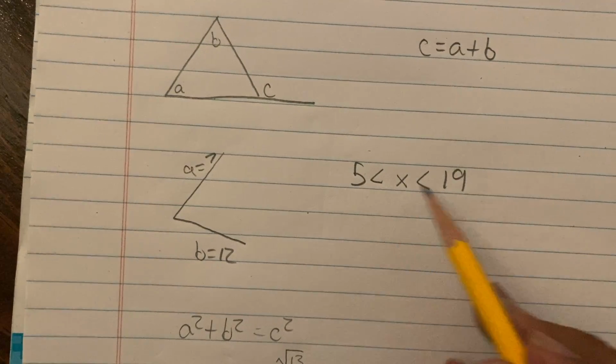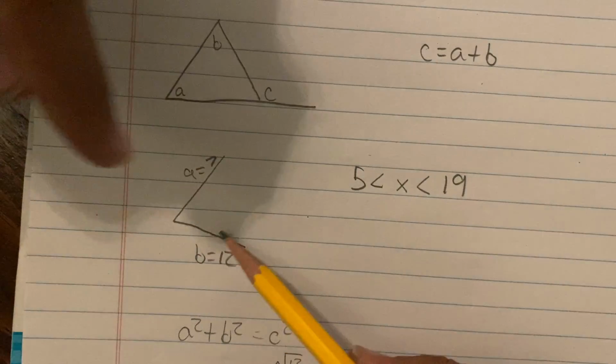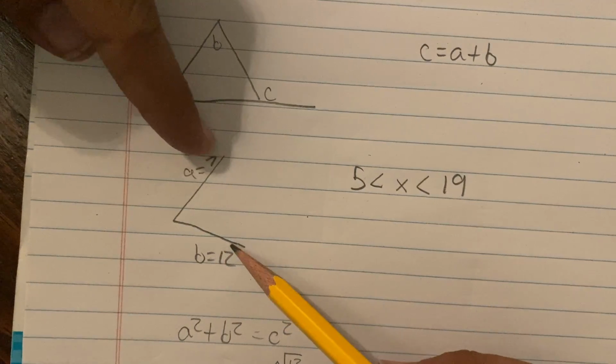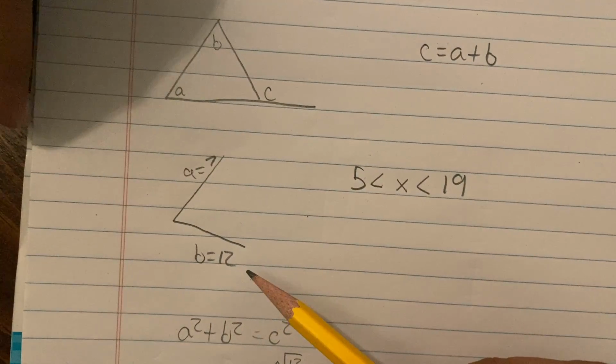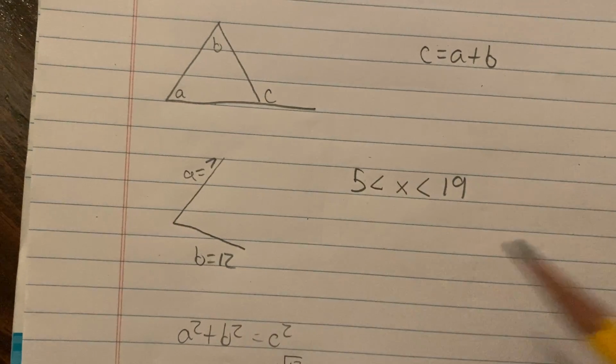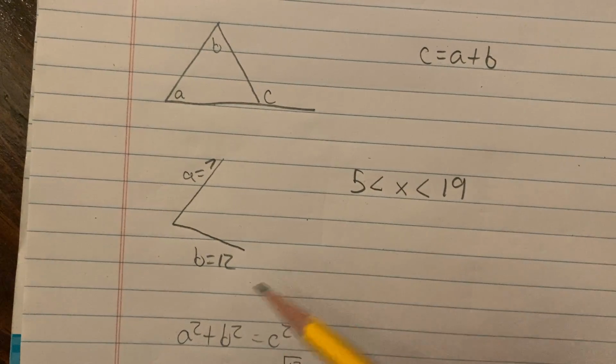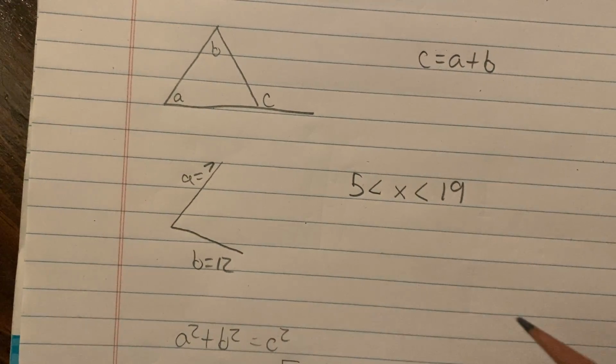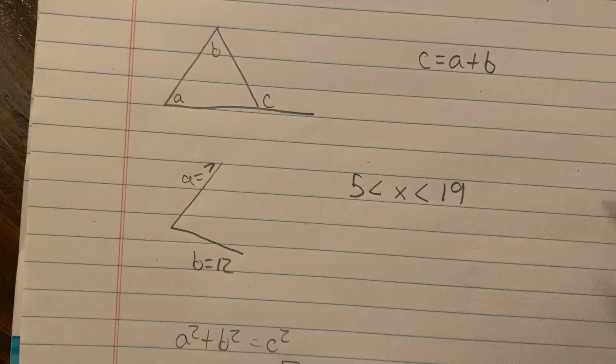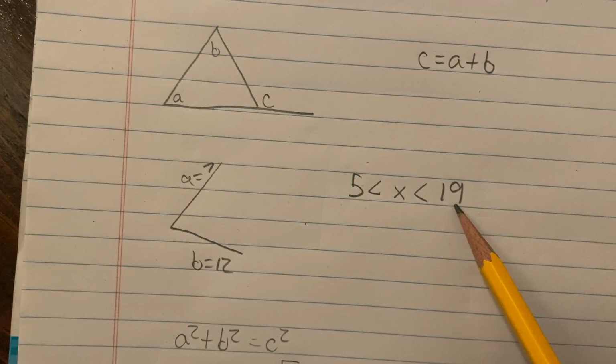Any number that's greater than 19 would be too big, because if you make these two lines into a straight line, it would make 19. And you can't make a triangle if two of the lines are making one line, meaning a triangle with only two sides. It cannot be done. So that is too big.